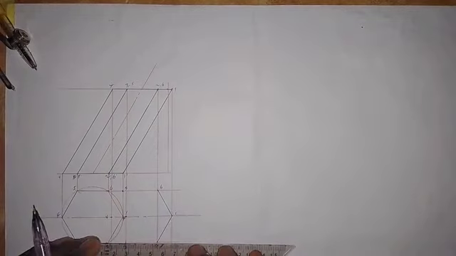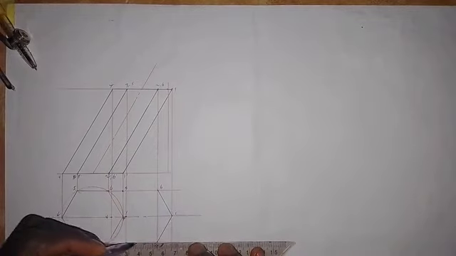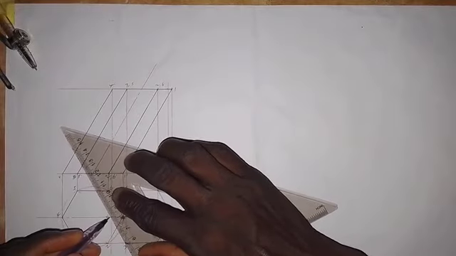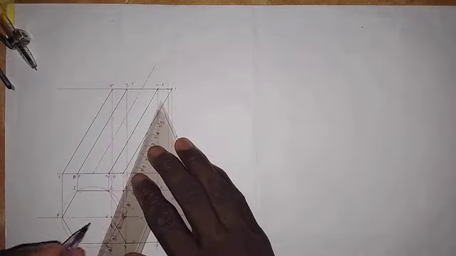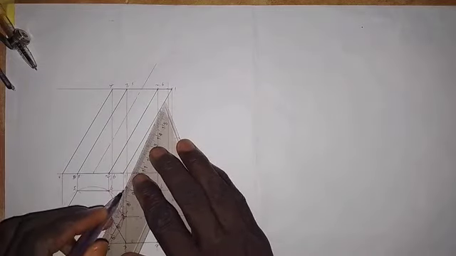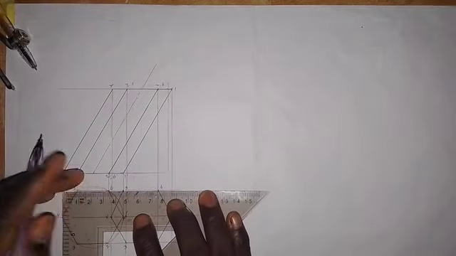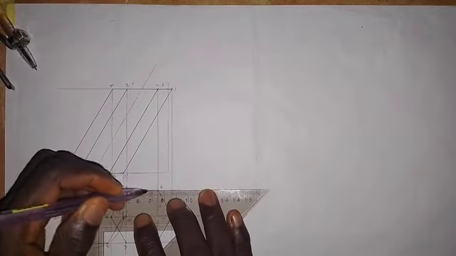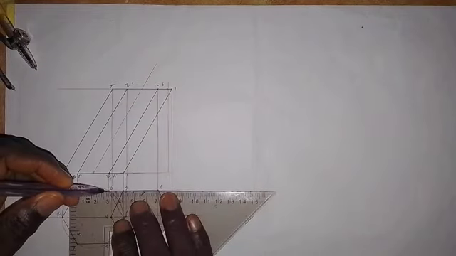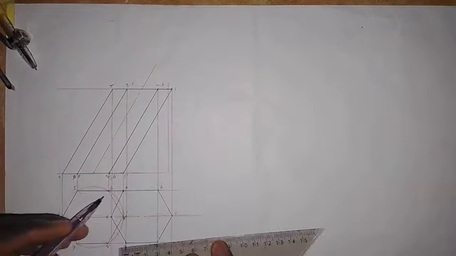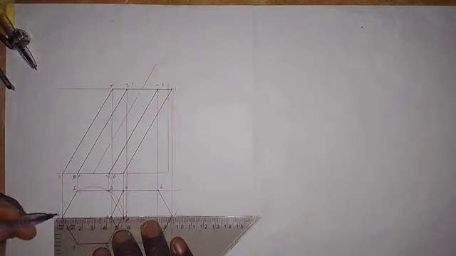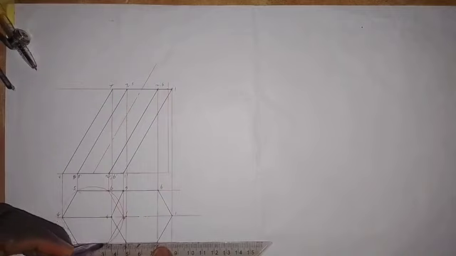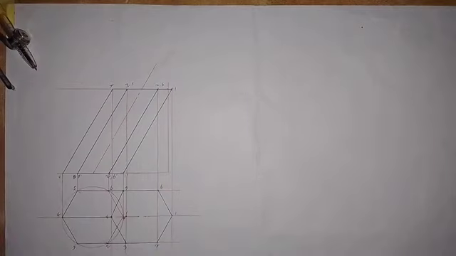Okay, so we join this together, and then we join 3 and 4 together. Also we join 4 and 5 together, and then we join 5, 6 together. Alright, for the plan, we are going to join this line together. So we join this point and this point together. Also for point 4, we join them together like this. Okay, then also this one, we join them together. So I believe you can see what we formed.